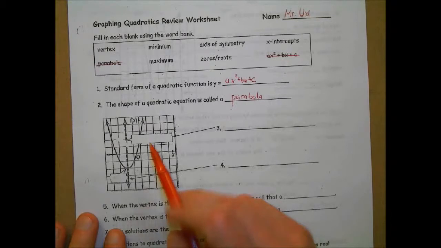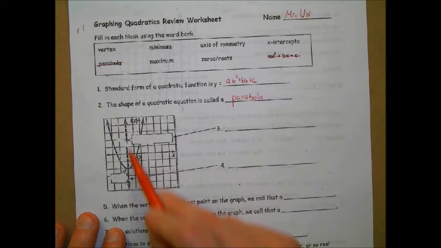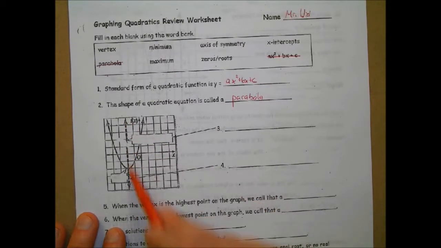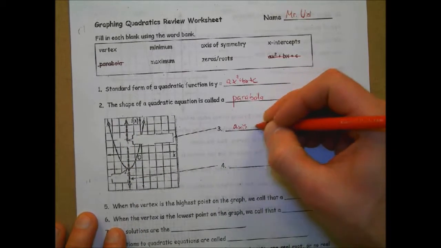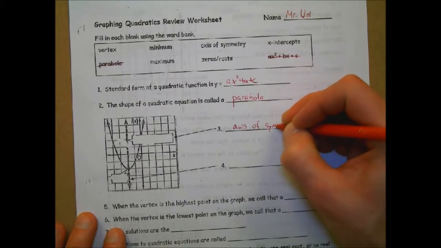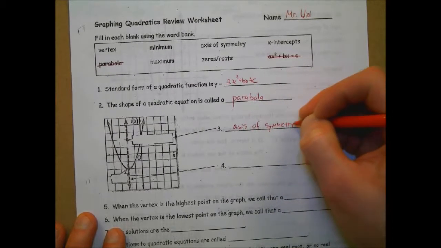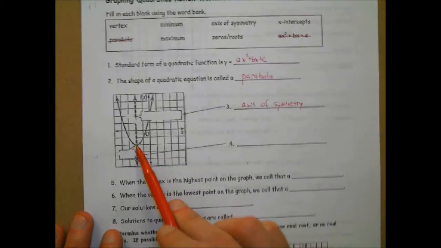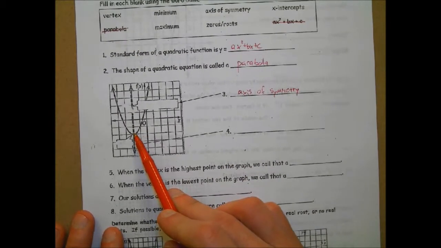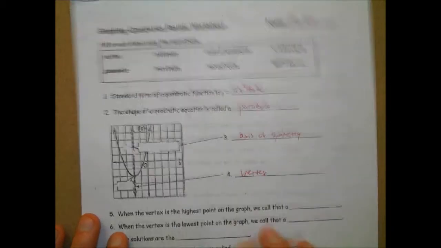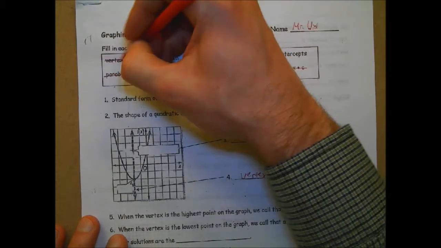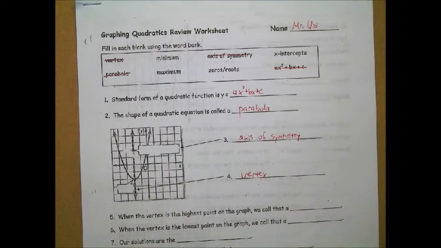Number 3, this thing is called, not the x-intercept, axis of symmetry. That's right. Axis of symmetry. This point right here is called the vertex. Axis of symmetry, gone. Vertex, gone. Alrighty. So far, so good.